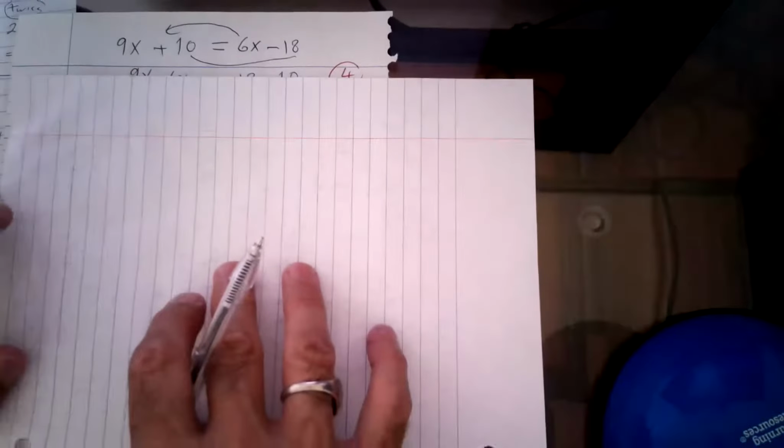Number 4. This is not for a specified variable. I want to just jump from solving for a variable to just a normal number again. Look at this one.